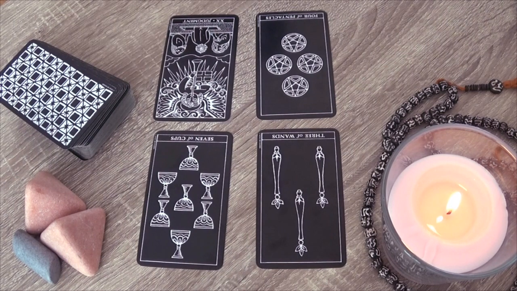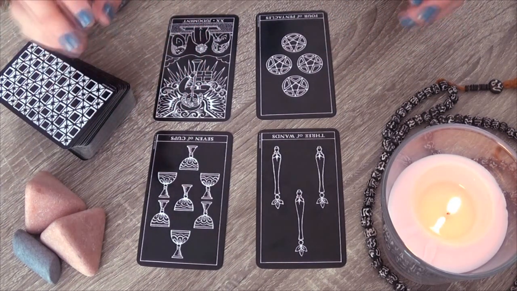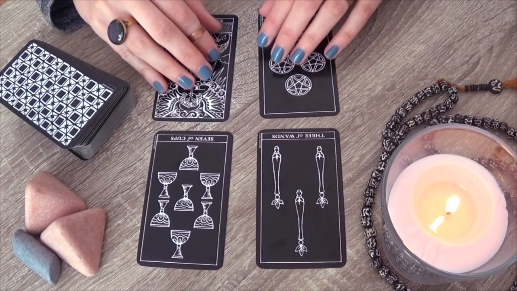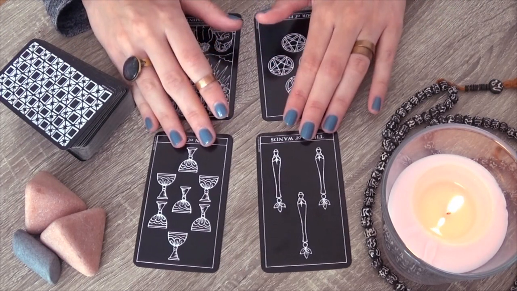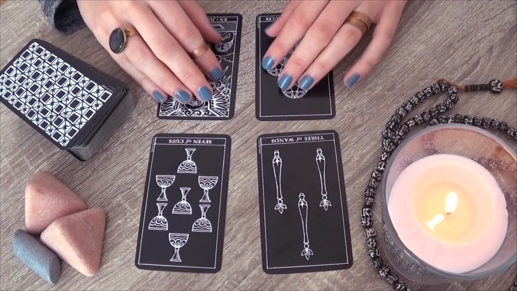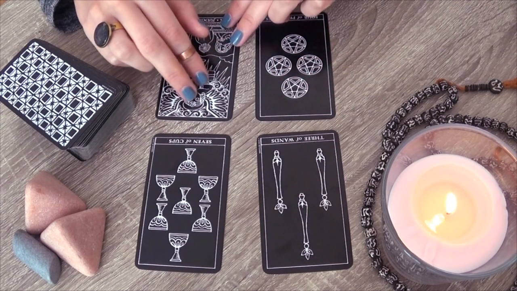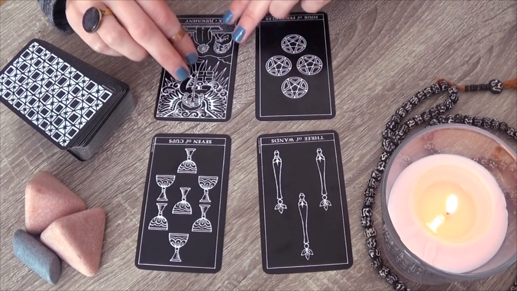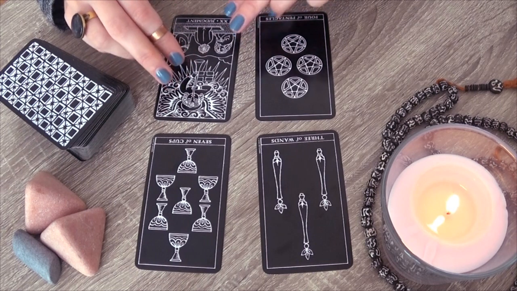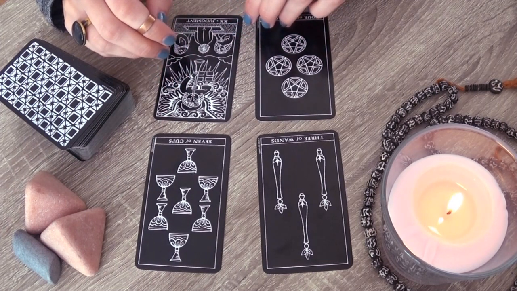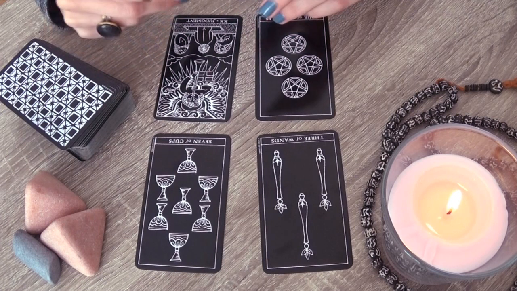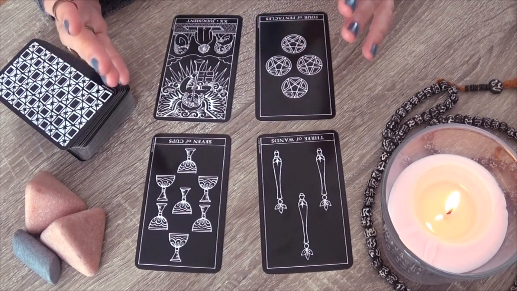It's bubbling up to the surface. The power of judgment is really kind of intense, and it brings with it the chance for a new start. So all in all, it's a really good thing.